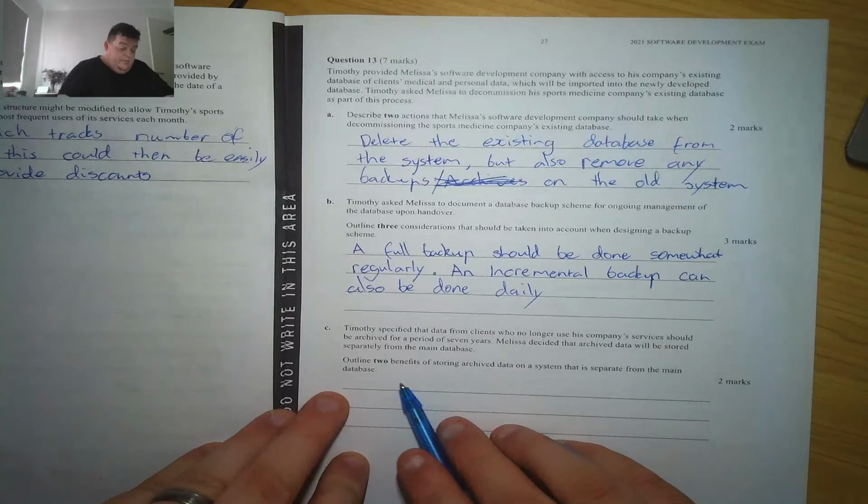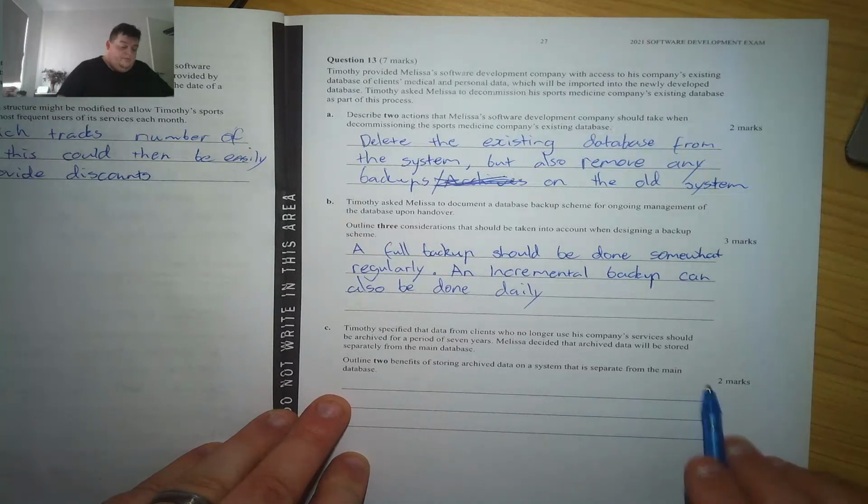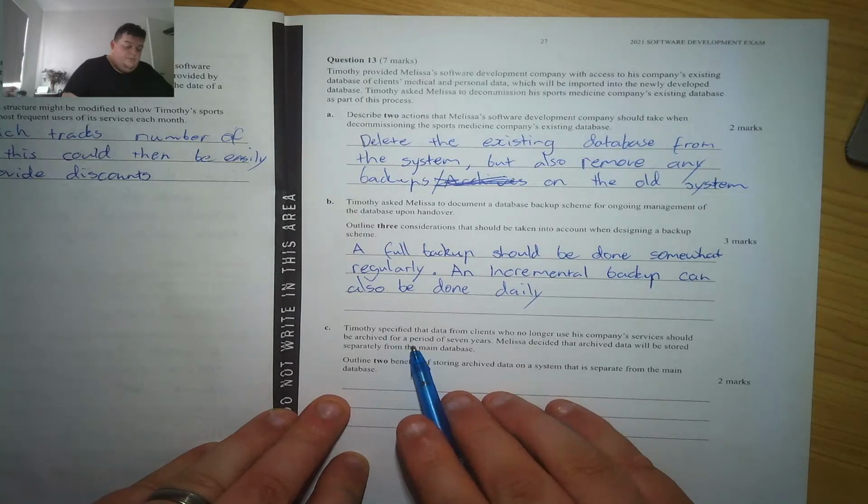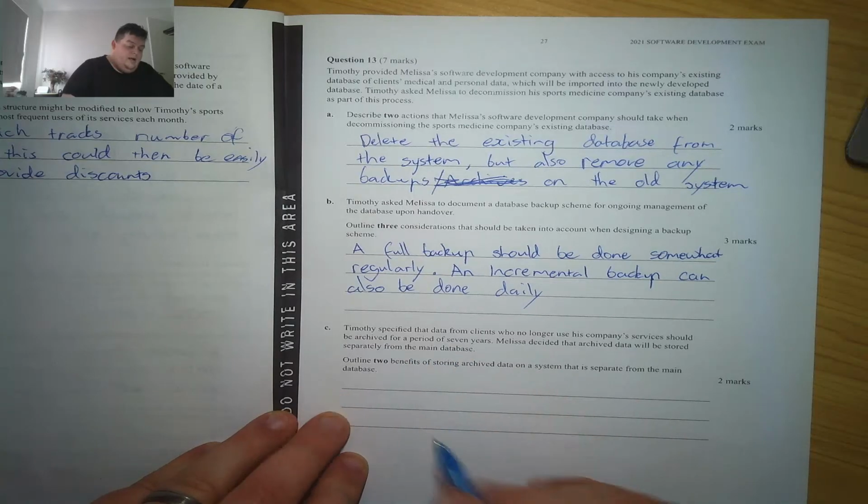All right, outline 2 benefits of storing archive data on a system separate to the main database. So, okay, we're talking about archiving.